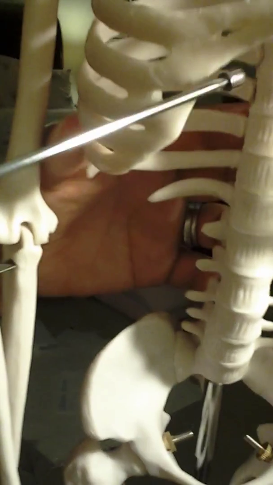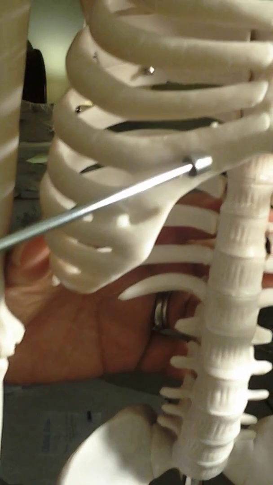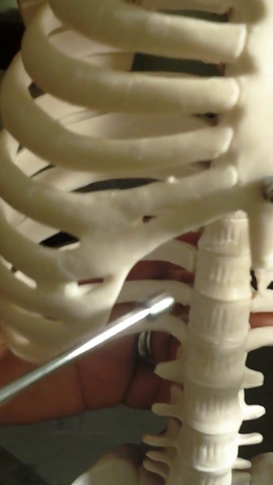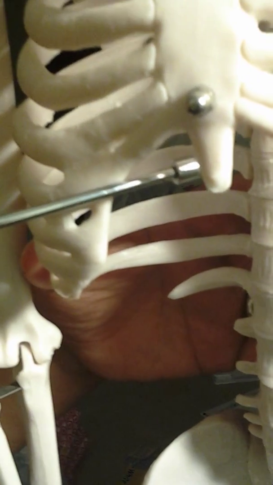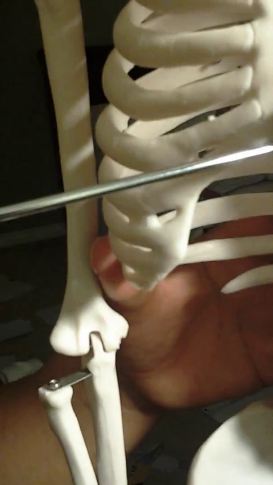And this is what they mean by indirectly. They're attached, but not directly. They're indirectly attached by attaching to another rib that attaches to the sternum.